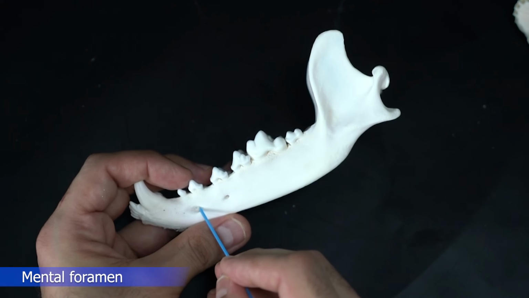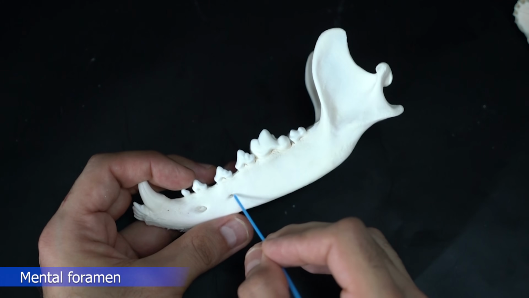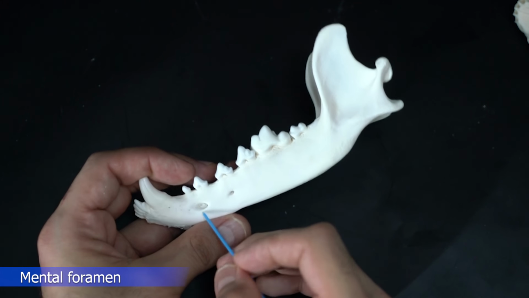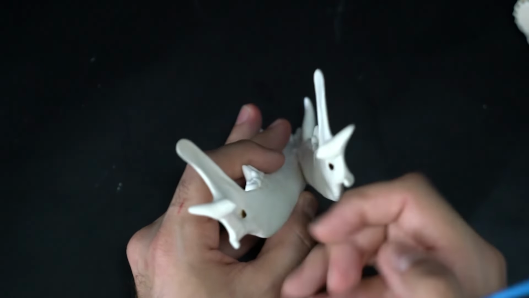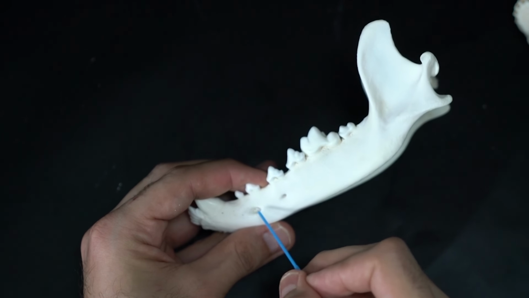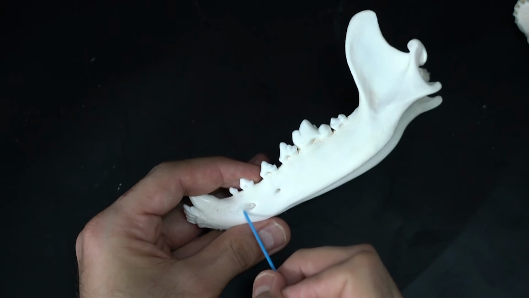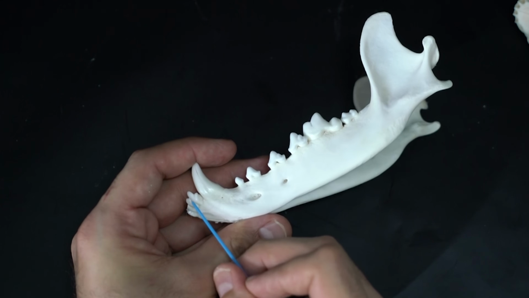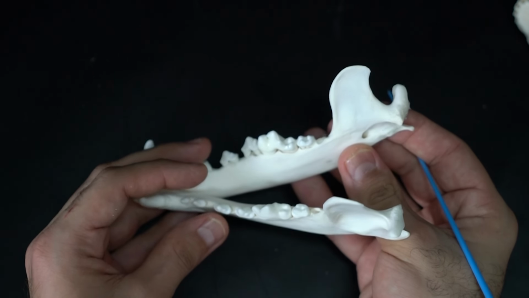The mental foramen. Normally we have just one mental foramen, and in some breeds or in some other animals, like camel for example, there are always two mental foramina. So the inferior alveolar nerve enters the mandibular foramen, moves inside the body of the mandible, gives a lot of dental branches, exits the mental foramen, and from here it's called the mental nerve. The mental nerve gives a lot of branches for the innervation of the incisors and the canine. Good. That's everything.